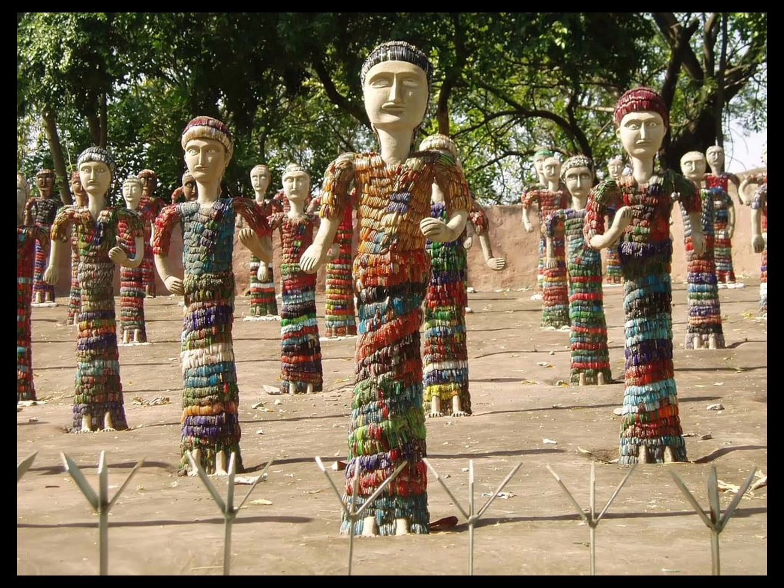Okay, now we're going to go to India. This is very famous. This is the Rock Garden by Nek Chand, and it's in Chandigarh, India. And it wasn't discovered for 18 years. Wow. And it was created between 1957 and 1975.